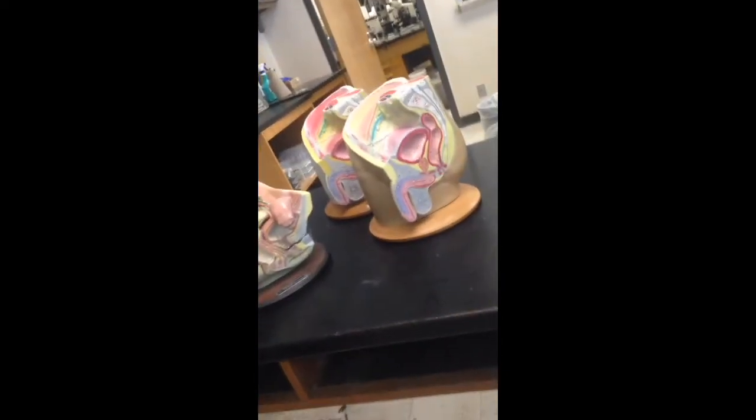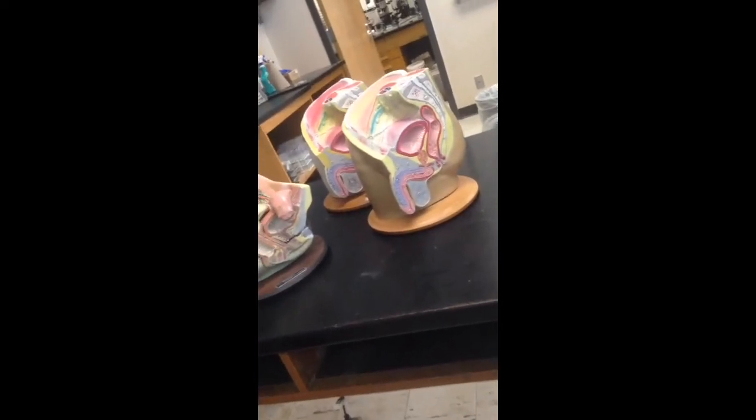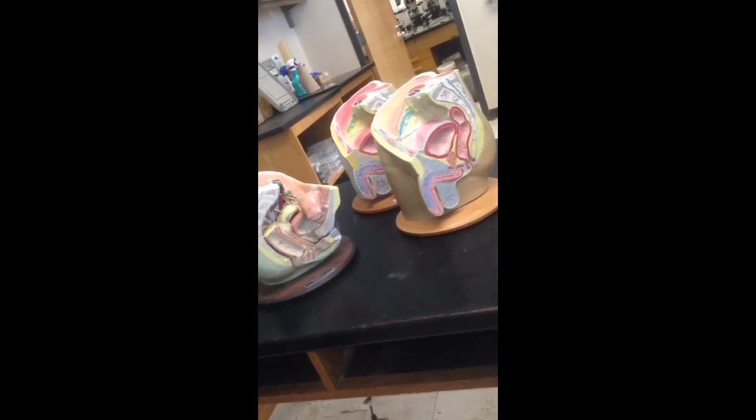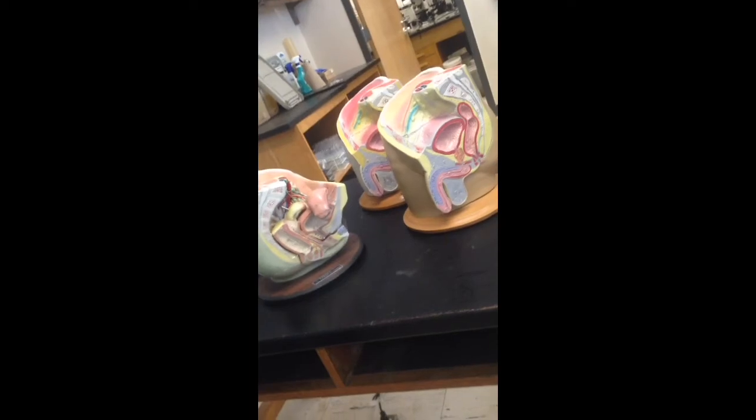But you'll have to know the flow of sperm. So like I was saying, spermatids in the seminiferous tubules, spermatids mature into sperm in the epididymis, goes through the vas deferens. You have to know that whole little route there.